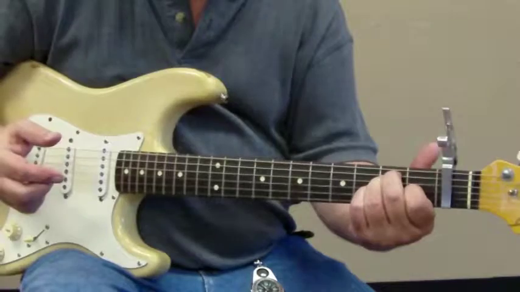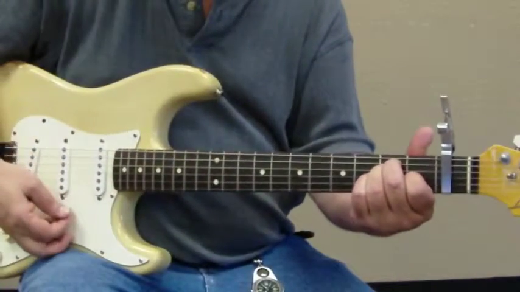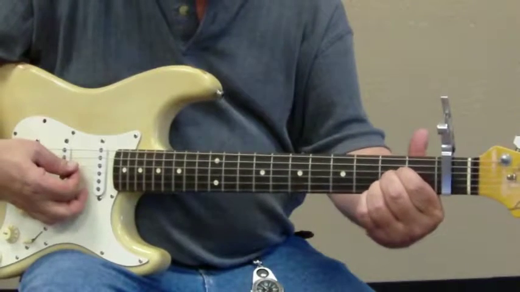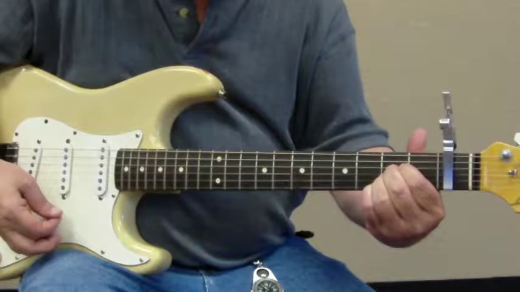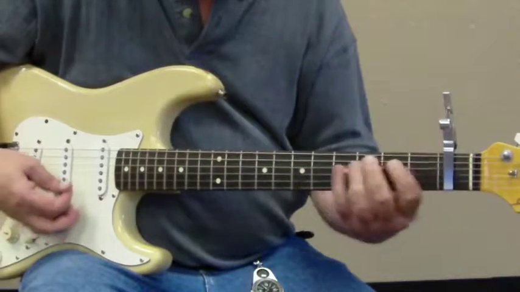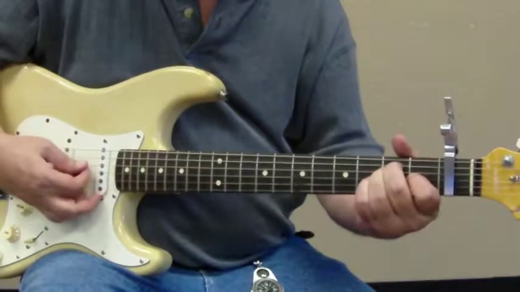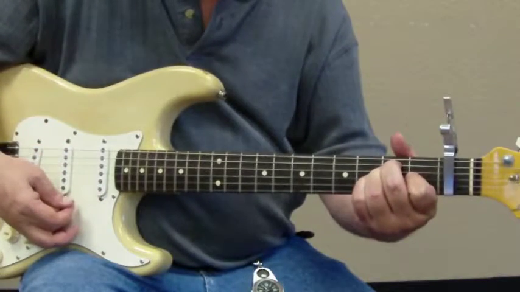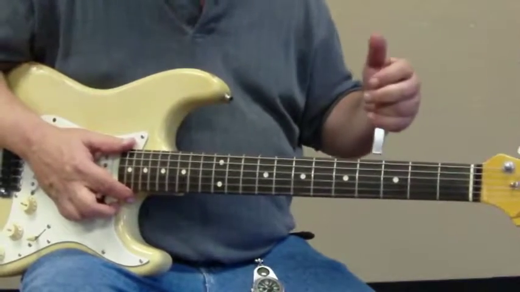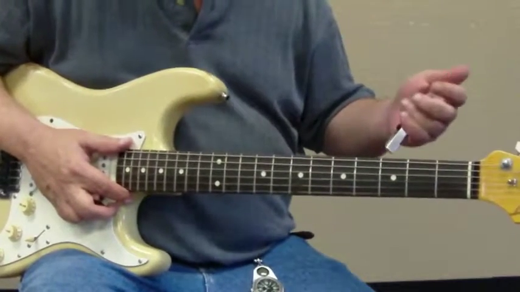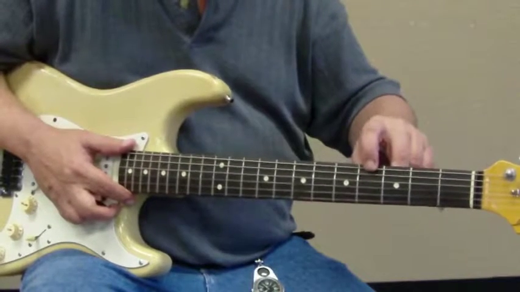Now we're playing in the key of F, but I'm using an E chord form. This is a B flat. So this allows us, if someone says we're playing in the key of A flat, okay, this is an A flat.